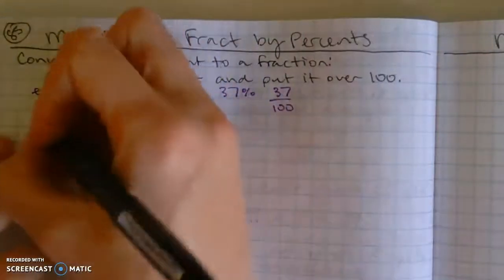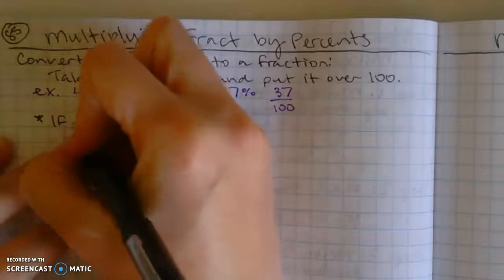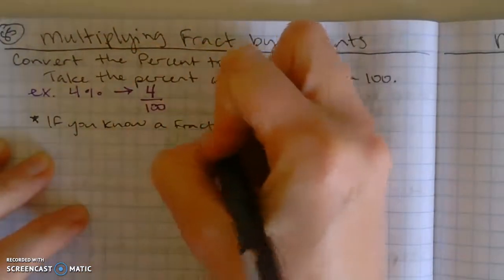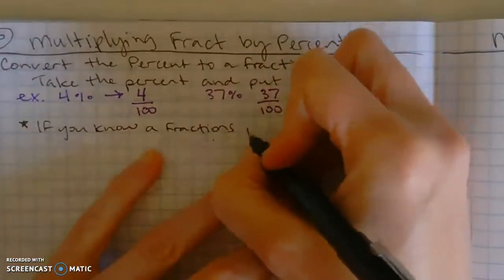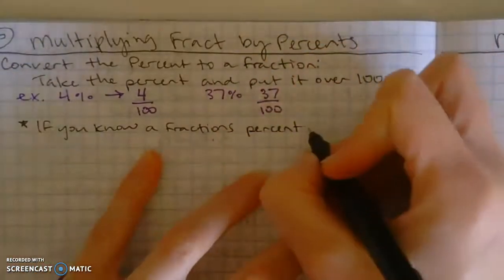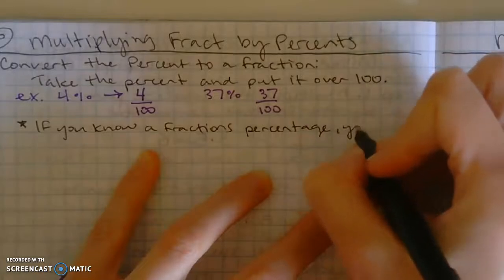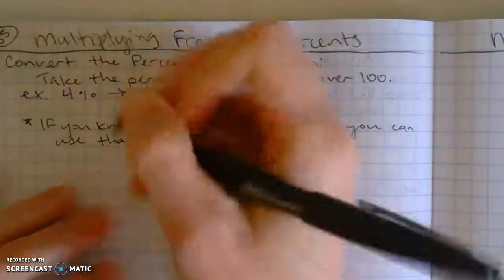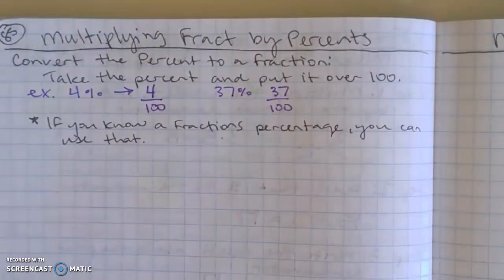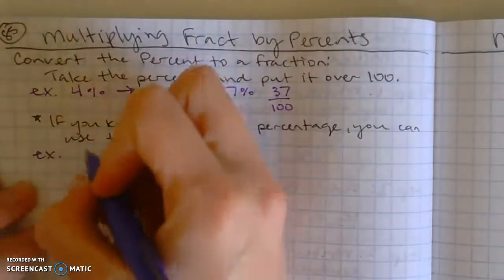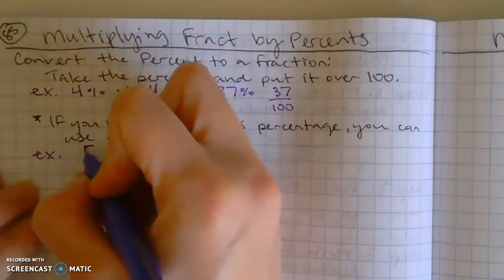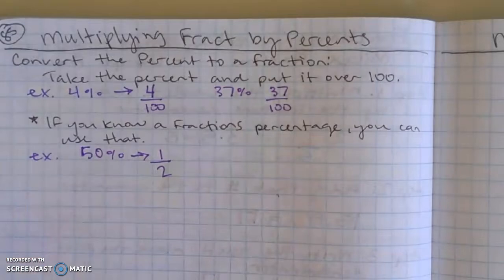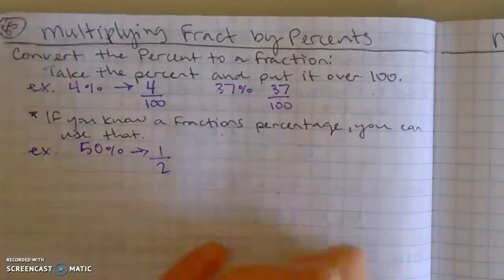So I'm going to do this little asterisk here: if you know a fraction's percentage, you can use that. What I mean by that is if you know that 50% is the same as 1/2, you don't have to write it over 100 because you know already that 50% is 1/2.